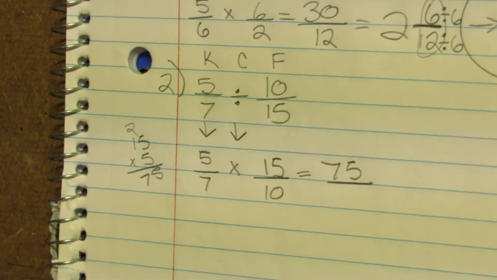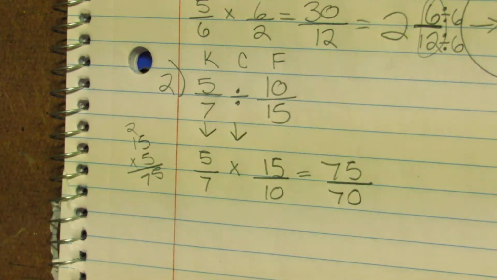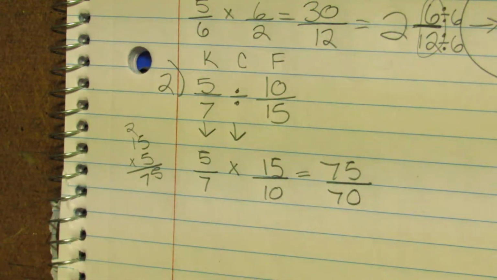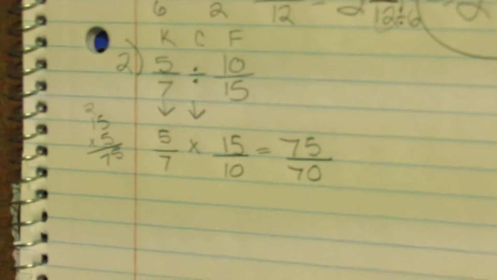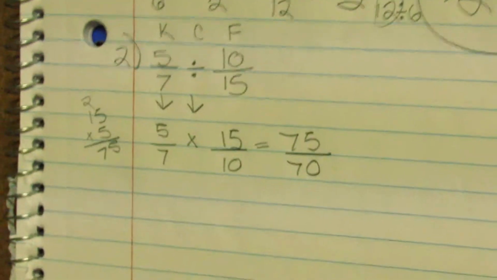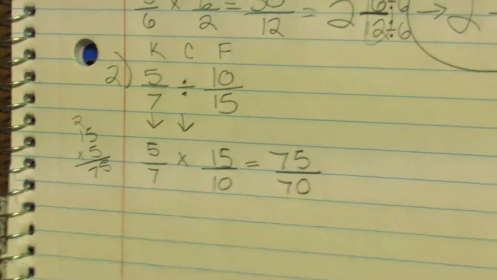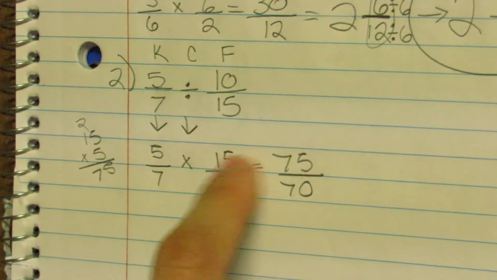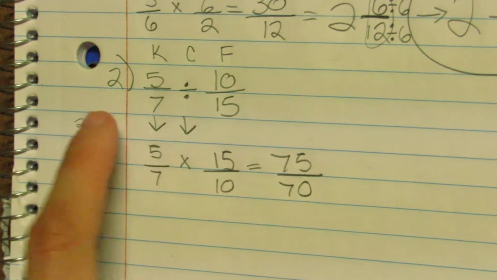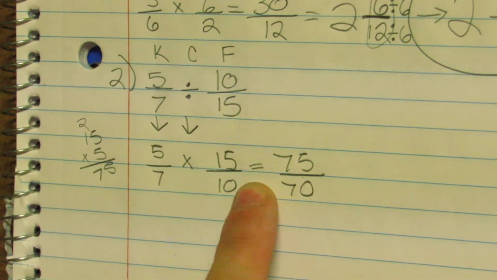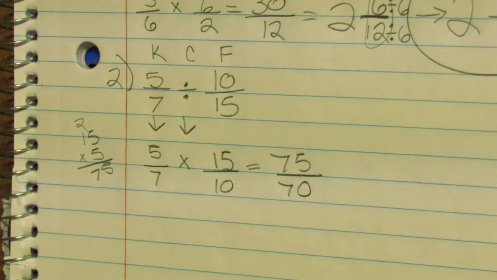75, and then 7 times 10 is 70. So I definitely can make this a mixed number, because 70 is smaller than 75. So 70, because, oh yeah, let me explain. So remember, you're not simplifying once you multiply across. You simplify last. That is always your last step, right? So when you've multiplied across and you get your number, go ahead and put that in mixed number form.